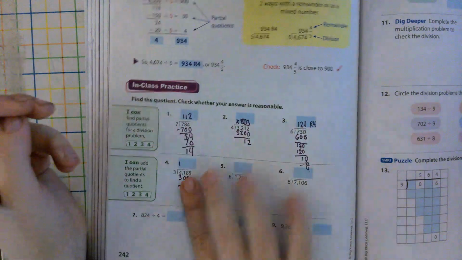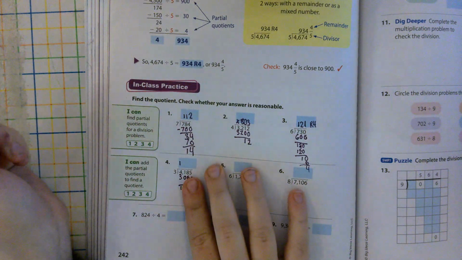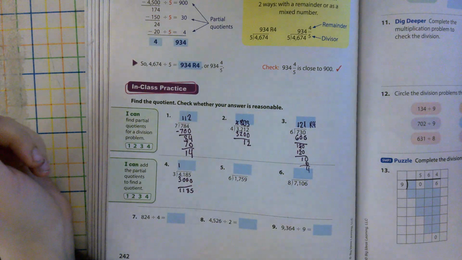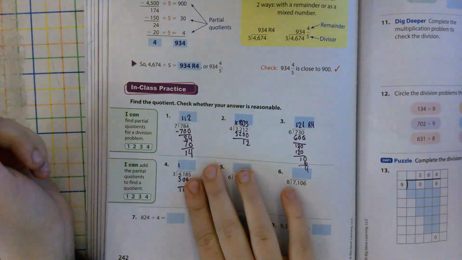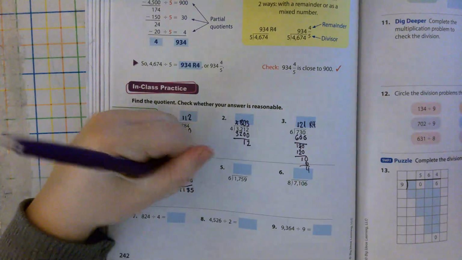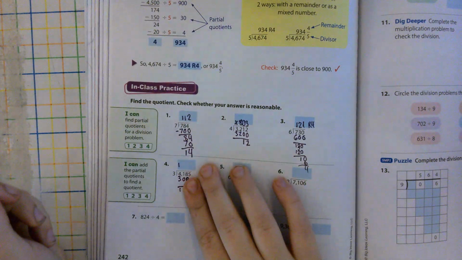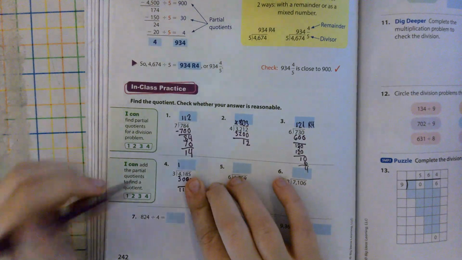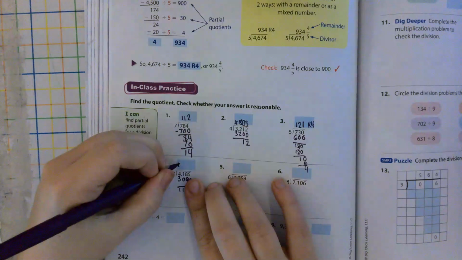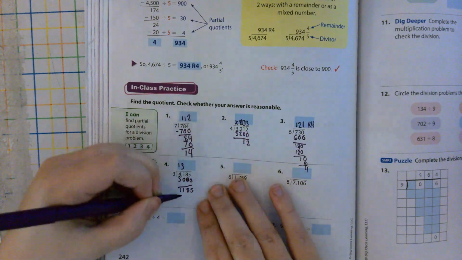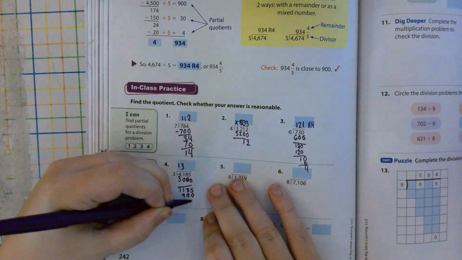Good. Can 3 fit into 1? No. Oh, 8 minus 6 is 2. That's a 0. I wrote it badly. It's a 0, people. Okay. Nick, how many times can 3 fit into 11? 3 can fit into 11 3 times. 3 times 3 is 9. Put some zeros in.